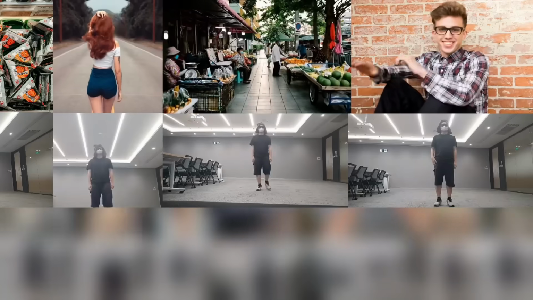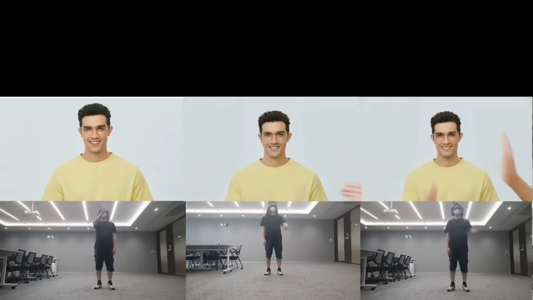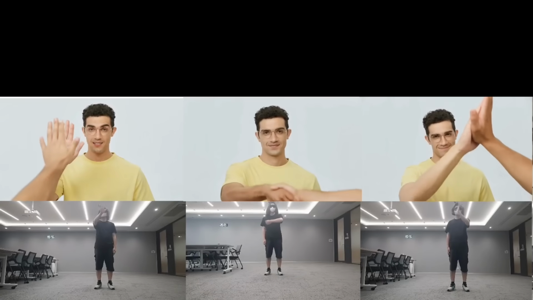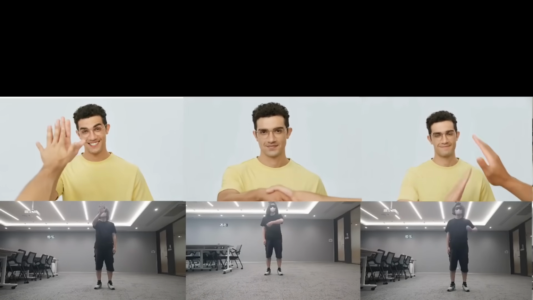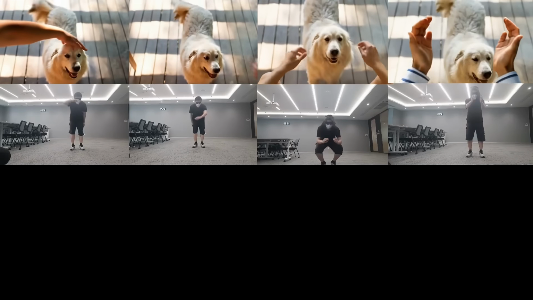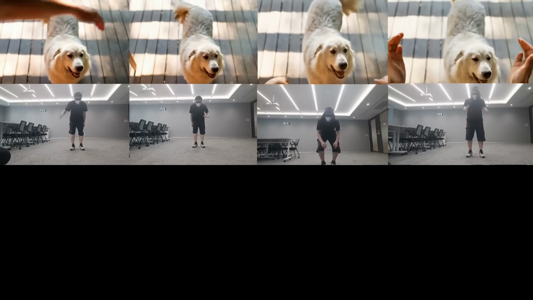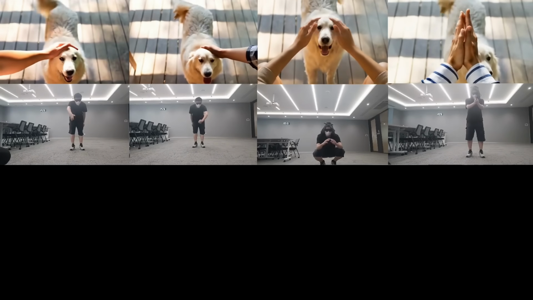Or you can also give this dude in a video a high five like this. Here's another cool example. So we start with the same input image, but the person will do different actions. And let's see how it affects the output video. Very nice. So you can high five him with one hand versus the other, or you can shake his hand like this. Or here's another example where, again, we start with the same image of this dog, but the video will be generated differently depending on how you move.